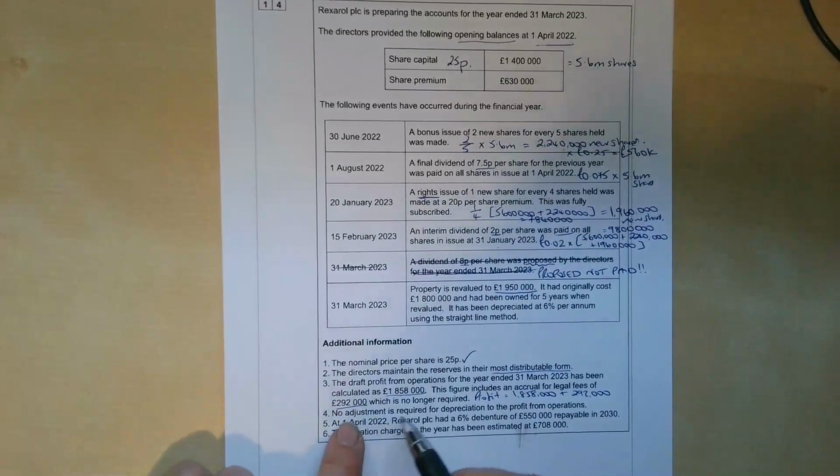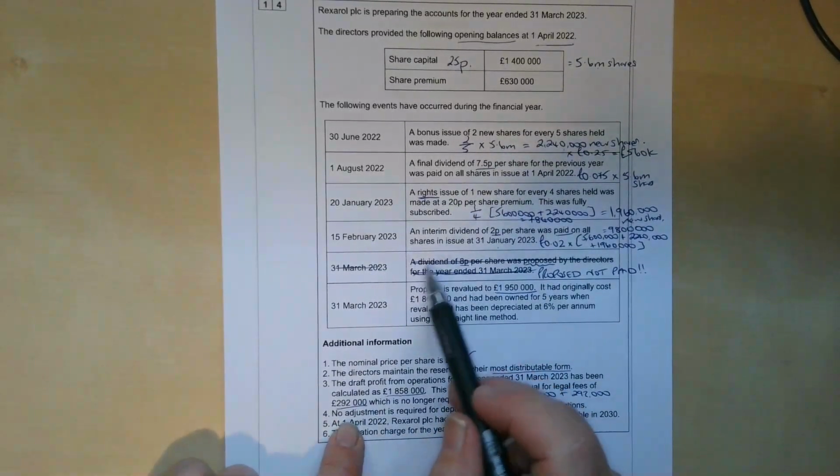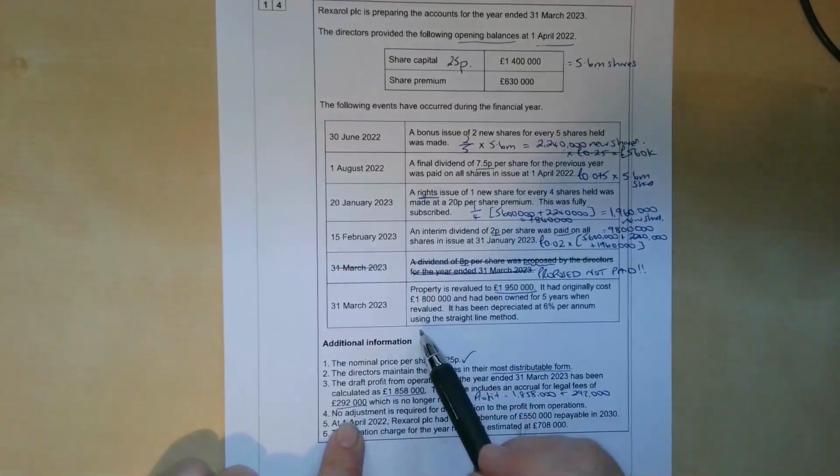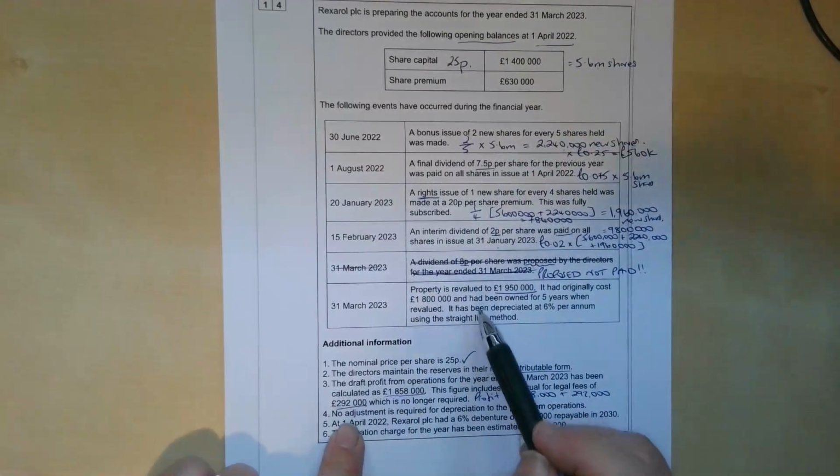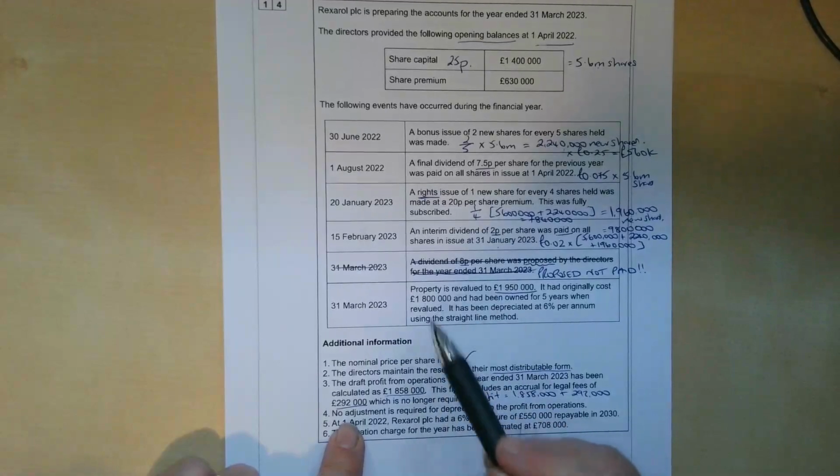It says here that no adjustment is required for depreciation to the profit from operations. So the depreciation information we're being given up here is just so that we can work out how much our property has increased by. They've already sorted out the depreciation. We don't need to worry about that.